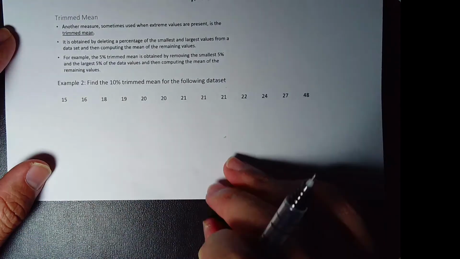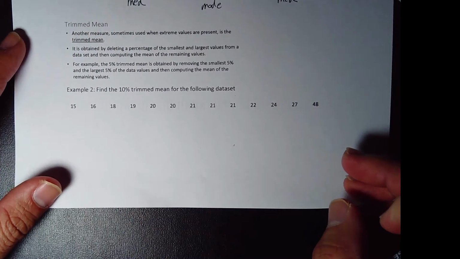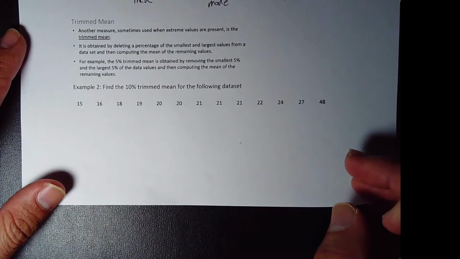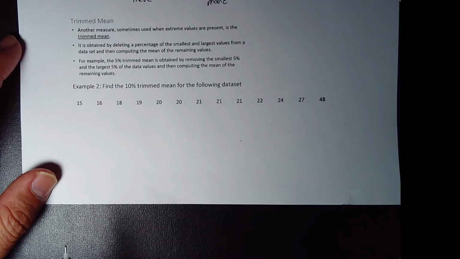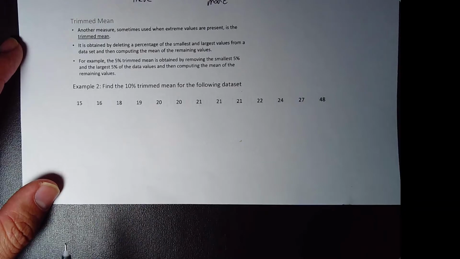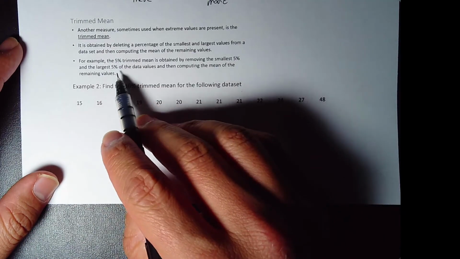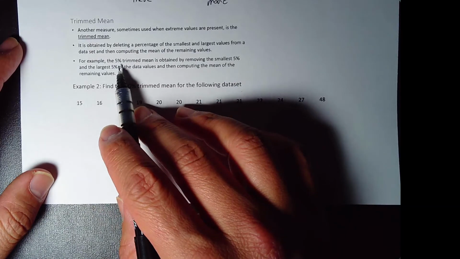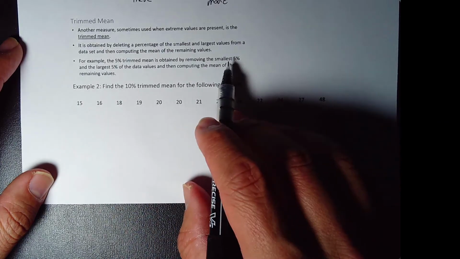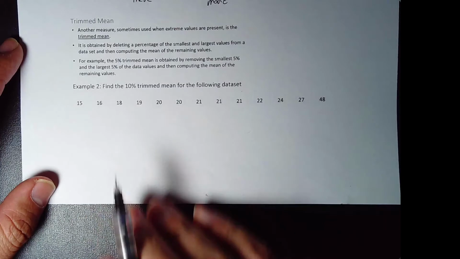Now, speaking of extreme values, if there are extreme values present, there might be some situations where you want to get rid of them. Trimmed mean is one procedure that you can use to get rid of these extreme values. The idea is very simple. You simply choose a percentage of the data that you would like to trim. For example, a 5% trimmed mean is where you remove the bottom 5% and the top 5% of the data. Let's do an example to see this.